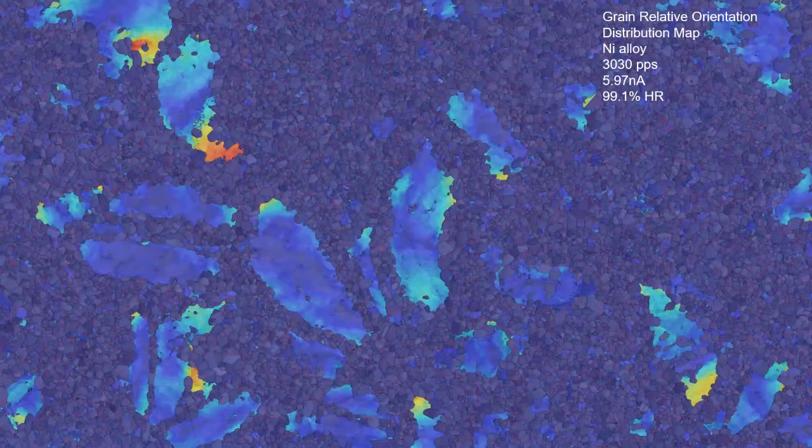This is a nickel superalloy. This is 3,000 measurements a second, about 6 nanoamps, 99% indexing rate. And here you can see that most of the grains are recrystallized, but there are a few large grains here which haven't recrystallized. It's a partially recrystallized structure.